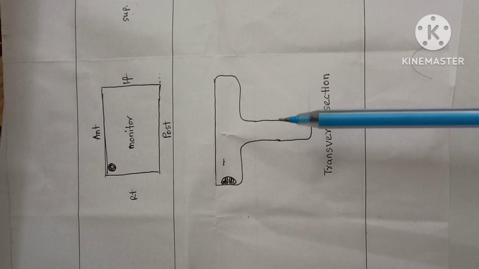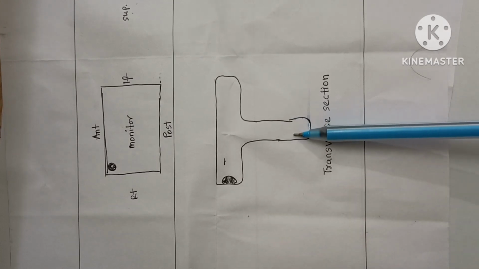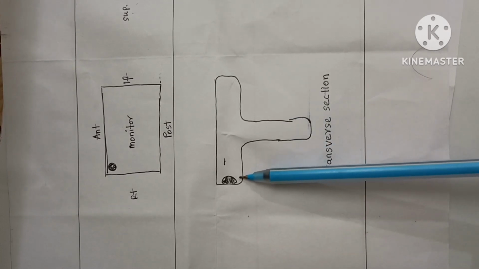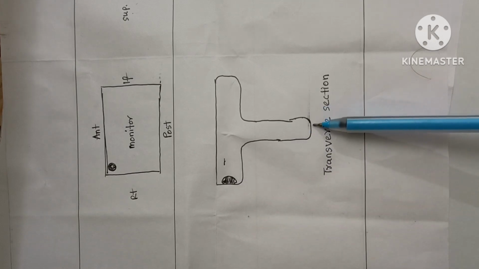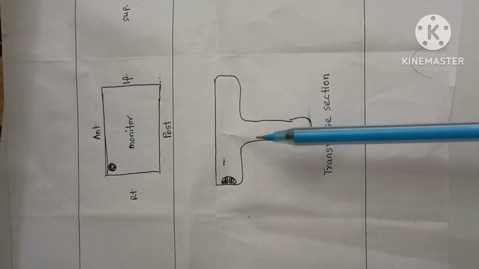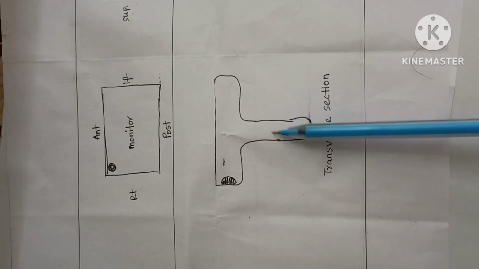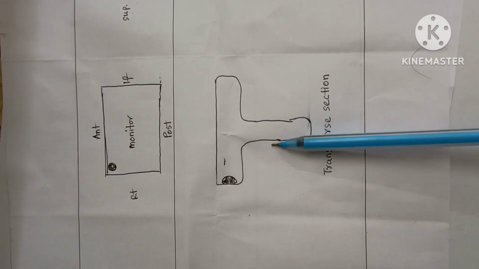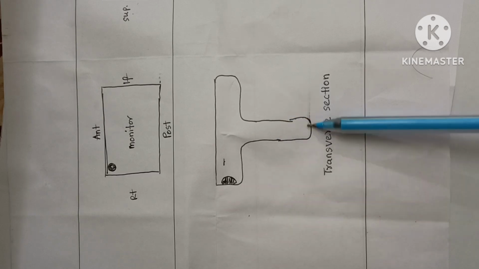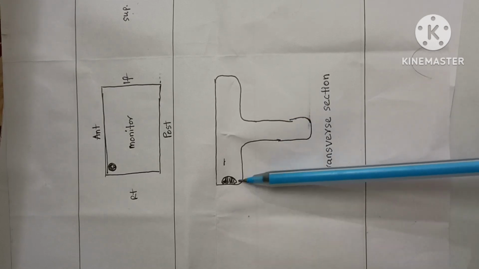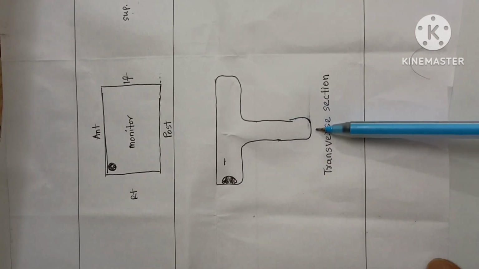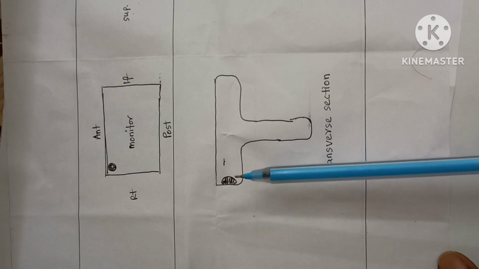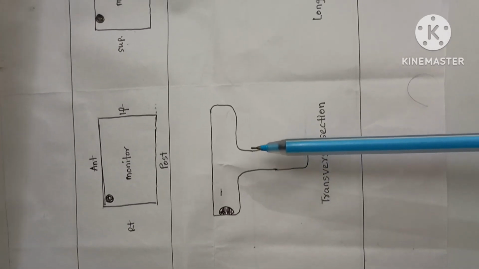Remember, when you are taking a transverse section of an organ, the probe marker should be towards the right side of the body. In transverse section, we are cutting the organ transversely. That is a transverse slice of the organ itself. In transverse section, the probe marker should be towards the right side of the body.